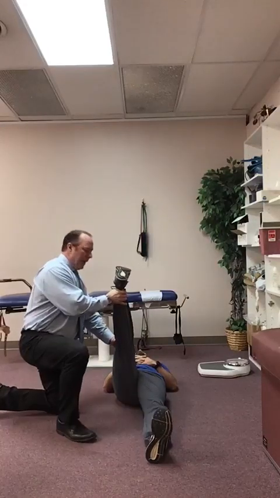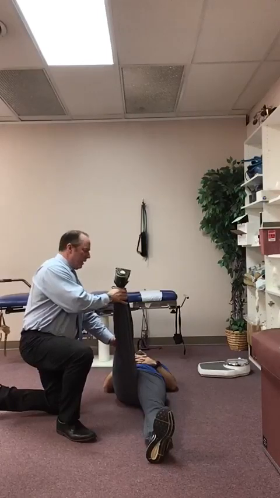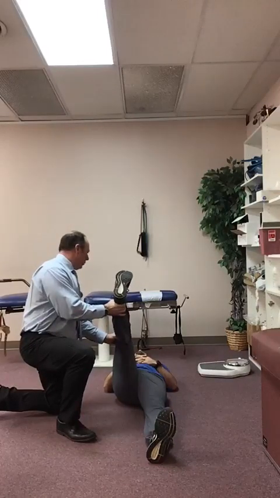Okay. So the key to the hamstring stretch is keeping the leg straight. If we bend the knee just a little bit, how much stretch do you feel?